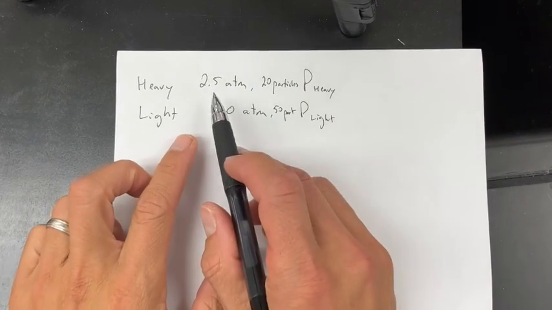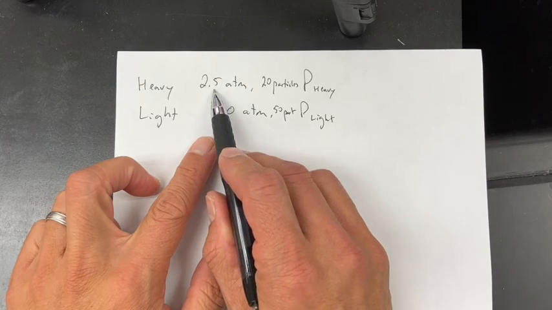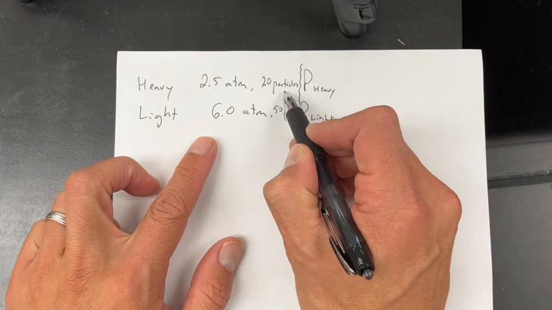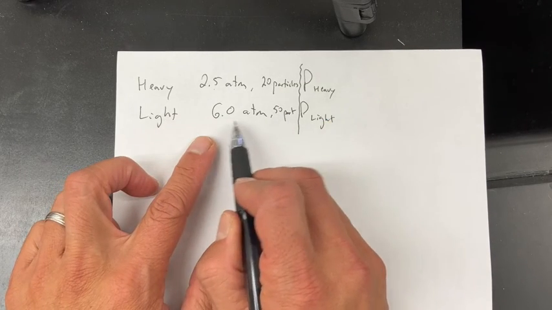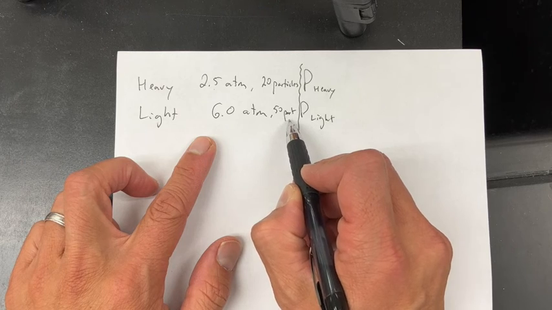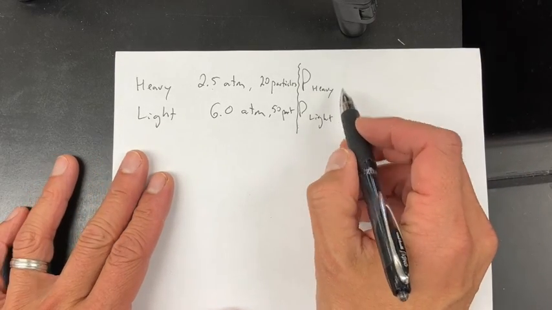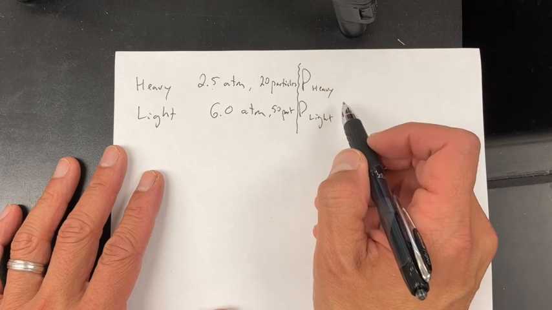So the first example we had was a heavy gas, which was 2.5 atmospheres and 20 particles, and the light gas was about 6 atmospheres and 50 particles. What we want to do is see what the total pressure is, using something called partial pressure.